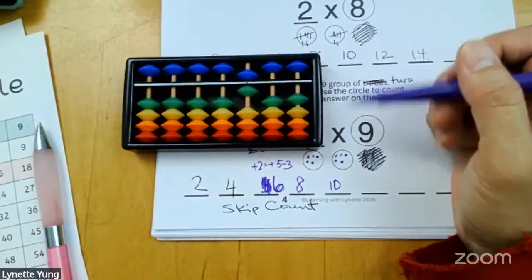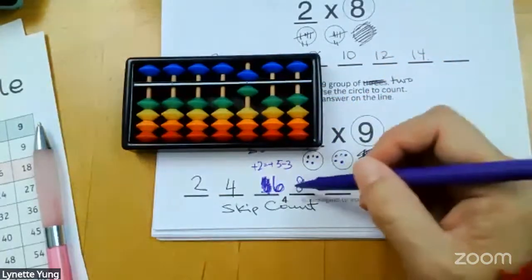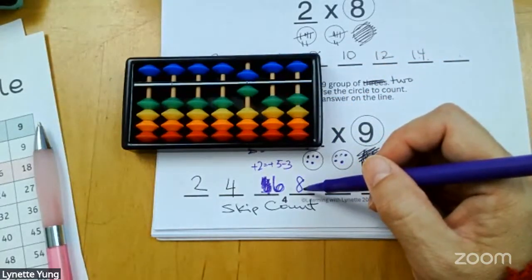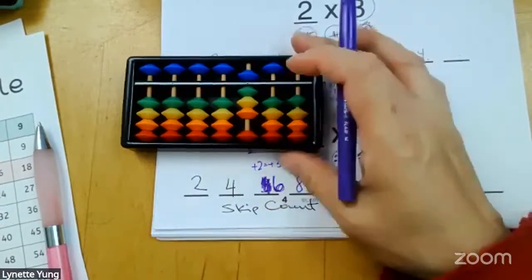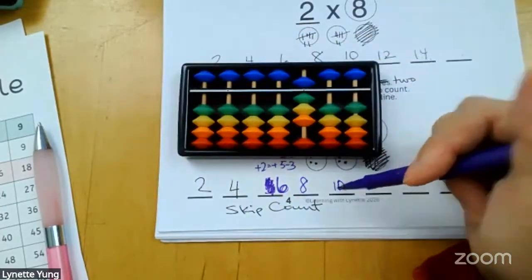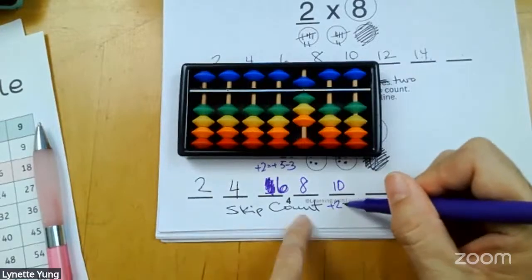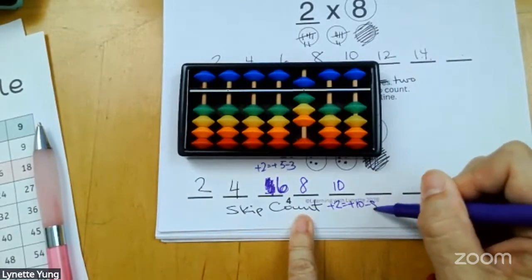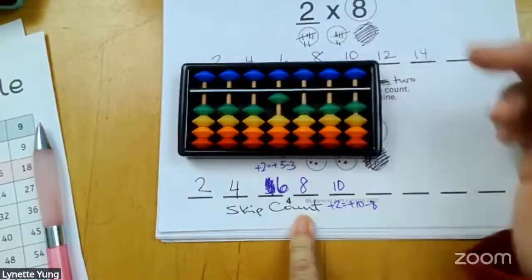That's what I'm going to do. I'm going to add in this part here. So I'm going to plus the 8. So I add 8. Sorry, I add 2. So I want to add 10. What do I do? Plus 2 is equal to plus the 10 minus 8. So plus the 10 minus the 8.